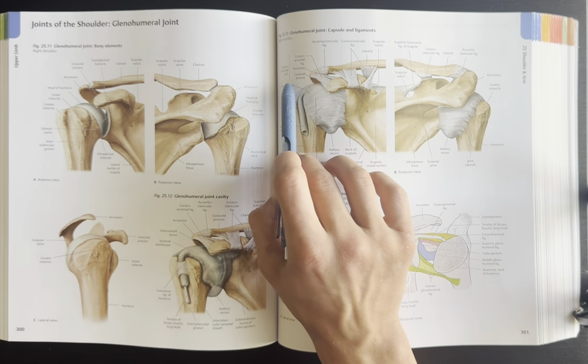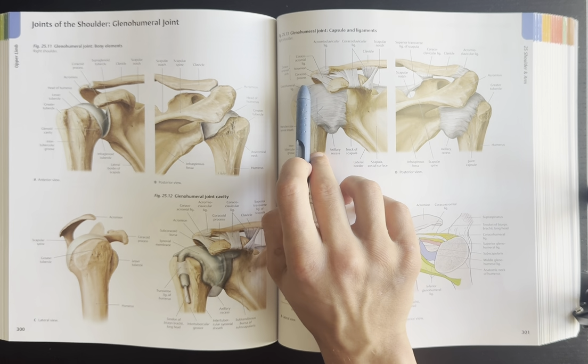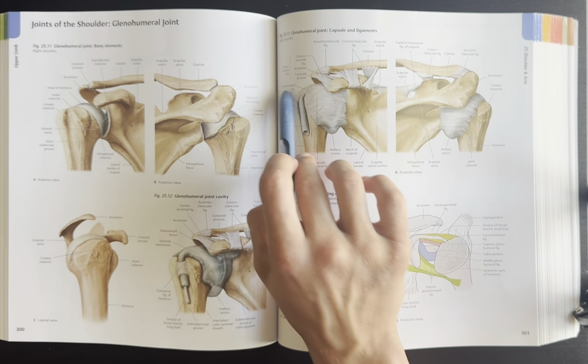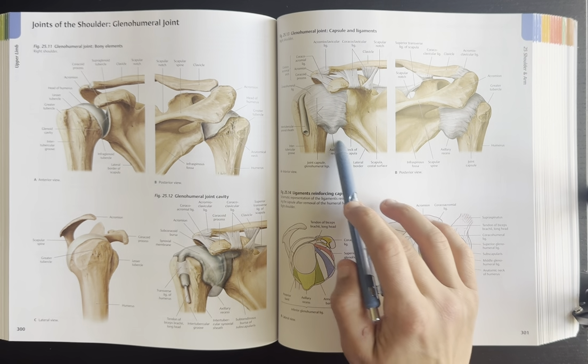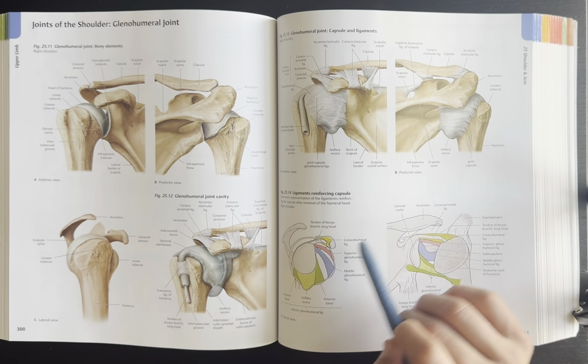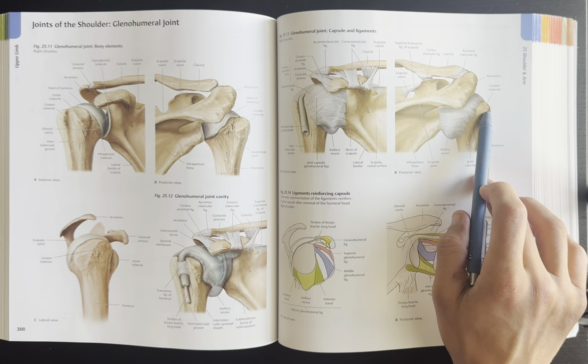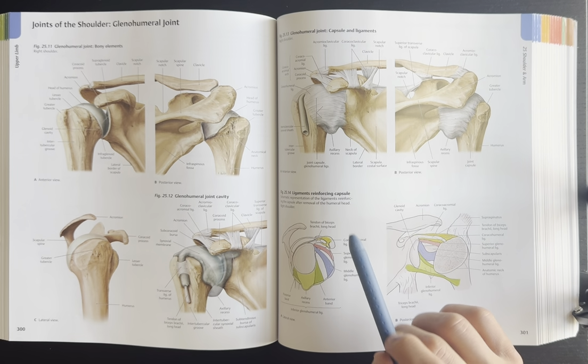We already talked about this before, but the coracoacromial ligament, the acromion, and the coracoid process all make up the coracoacromial arch. Axillary recess again. And let's see, is it showing us anything different over here? Not really, it's just a posterior view of the same thing that we're looking at over here.